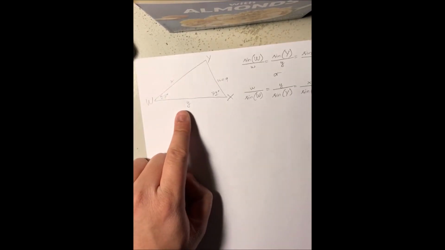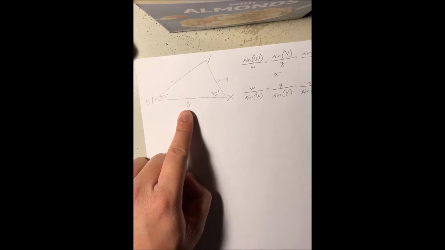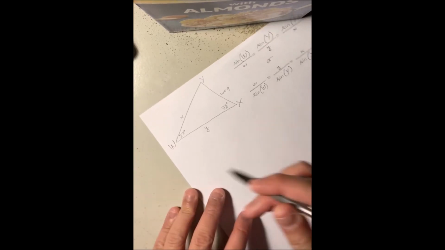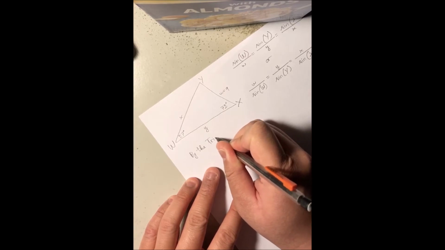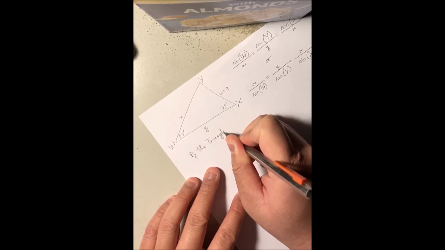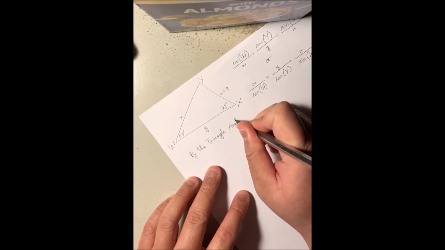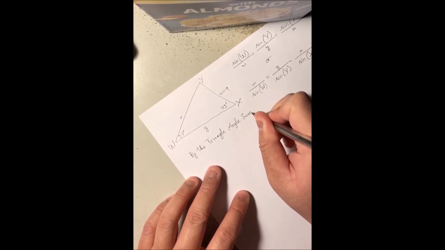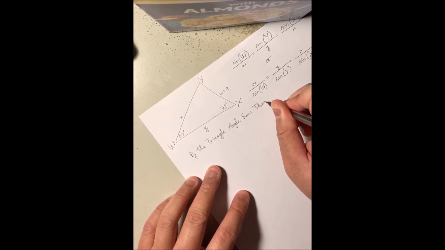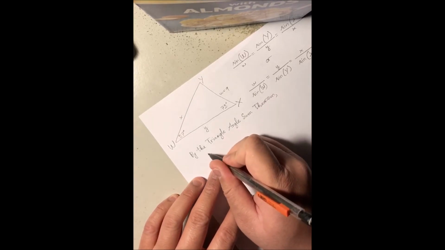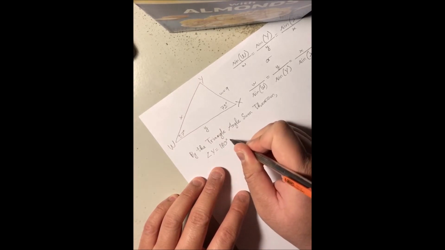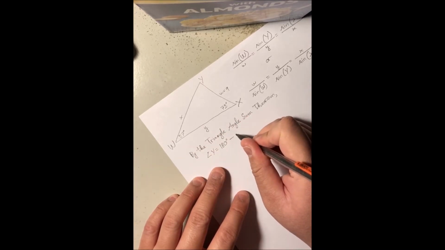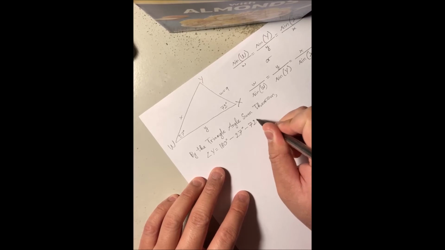Now to evaluate the opposite side lowercase y of angle capital Y, I'm going to need the degree of angle capital Y. By the triangle angle sum theorem, I get to evaluate angle capital Y by taking 180 and subtracting the two given degrees, 27 and 72.